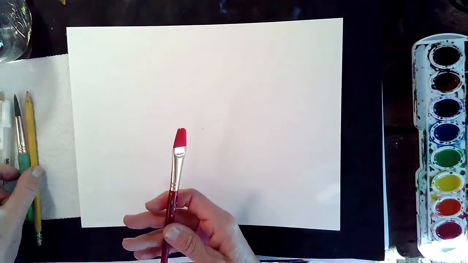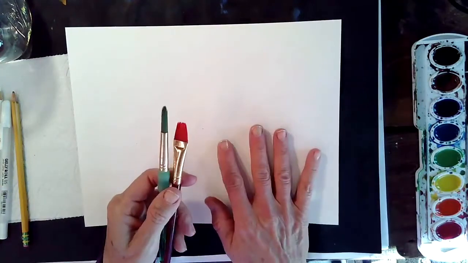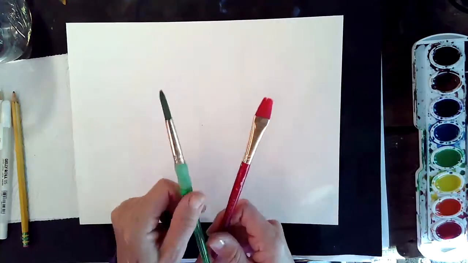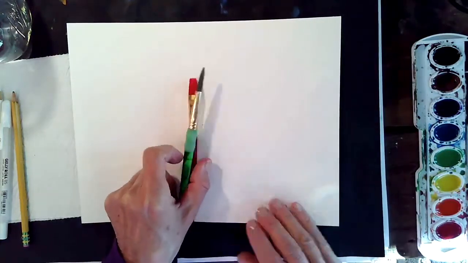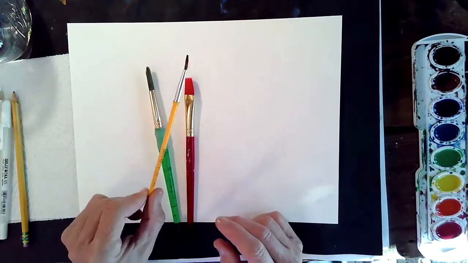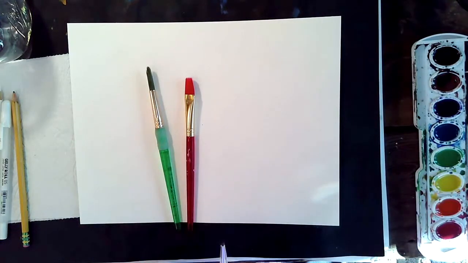You are going to need a large brush for laying down the water and the paint. You can either use a flat or a rounded brush, just something that's larger than the little skinny brush that usually comes in our paint set. Now keep that skinny paintbrush, because you can use that later for our trees.